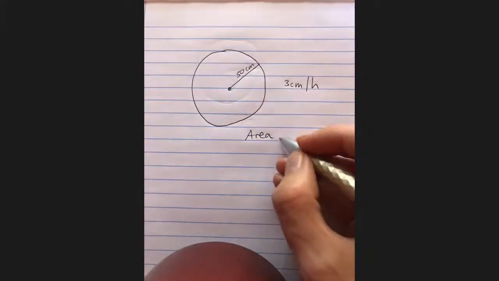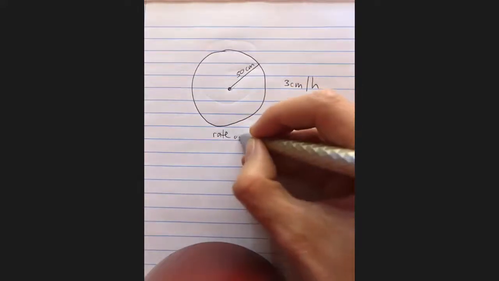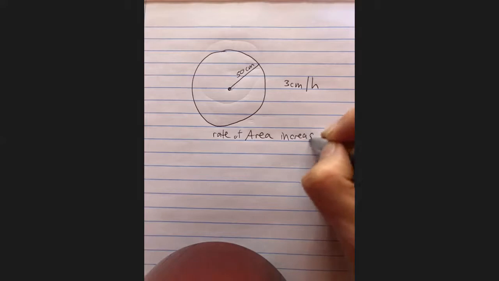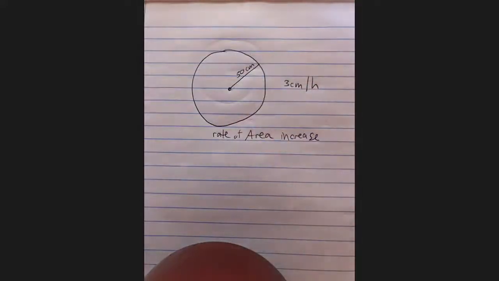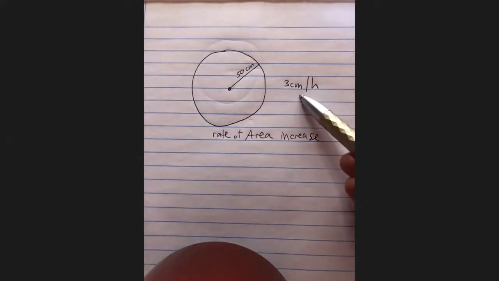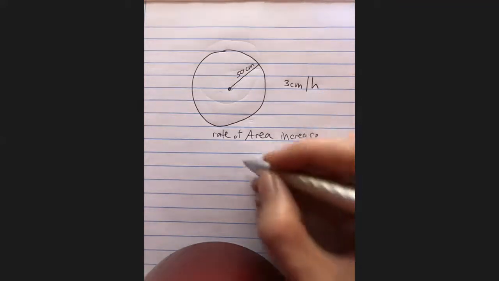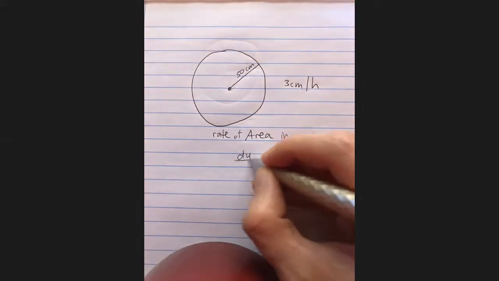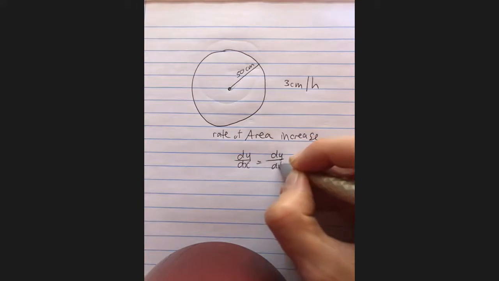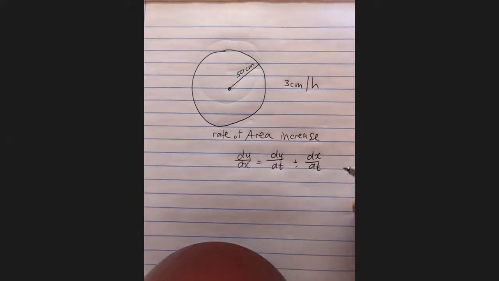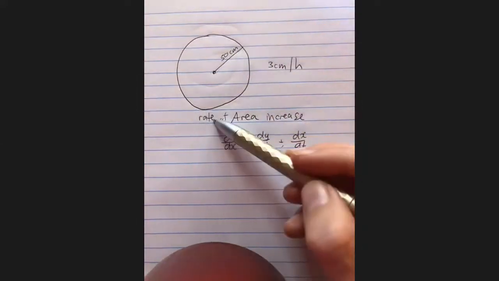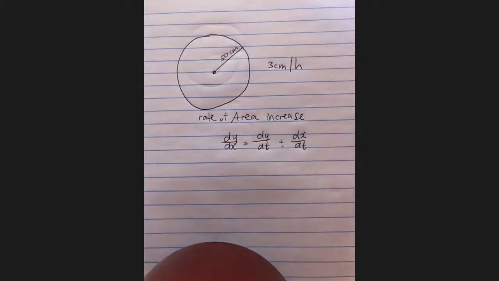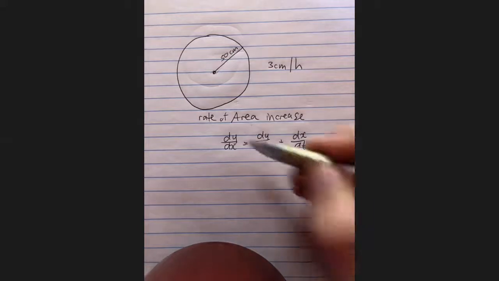And now my question would be the rate of area increase. So I hope I'm asking this right. You've got a circular patch of radioactiveness that's spreading, and it's spreading at this rate. Your radius is increasing at this rate. So let me write down a formula for you. We had it earlier. You could use dy over dx equals dy over dt, divided by dx over dt. I'm using this one because now we've got radius, we've got time, we've got area. If you've got 3 different things that you're trying to relate, the chain rule really does help.